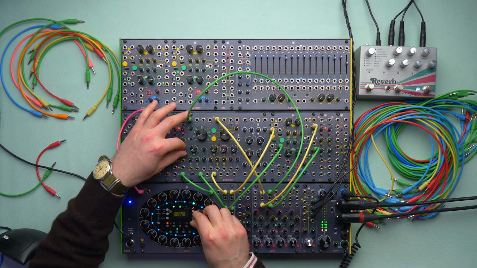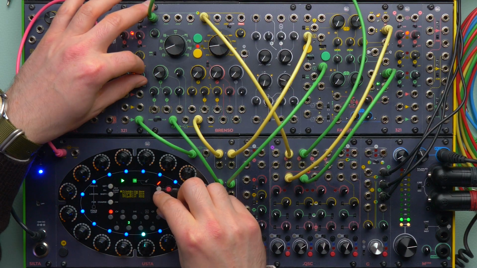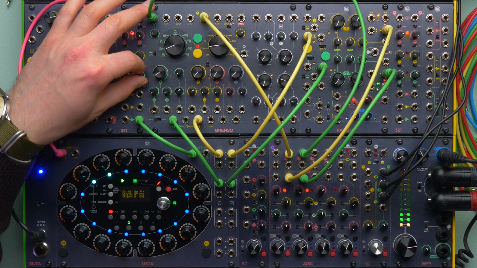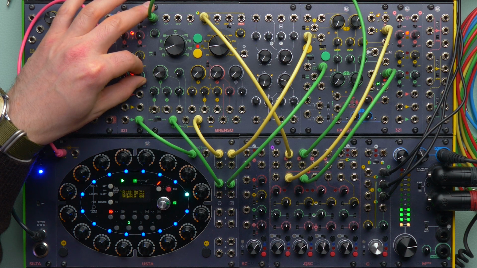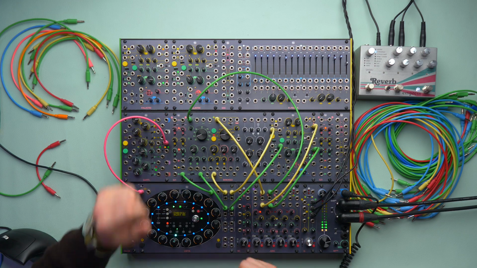And if I use both controls at the same time, and this was basically the patch. Now let's see if we can take it a step further.